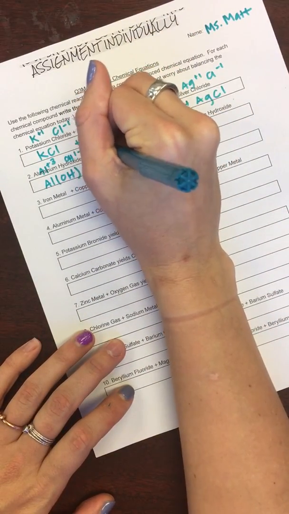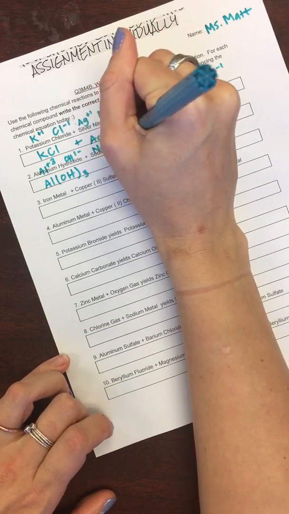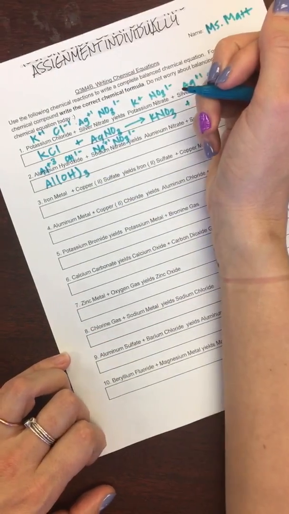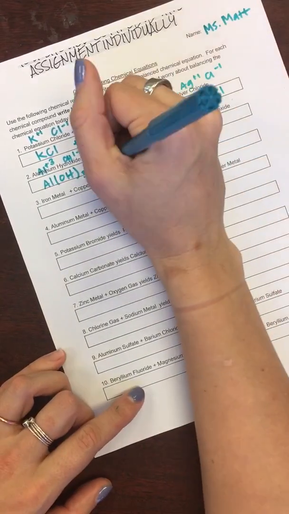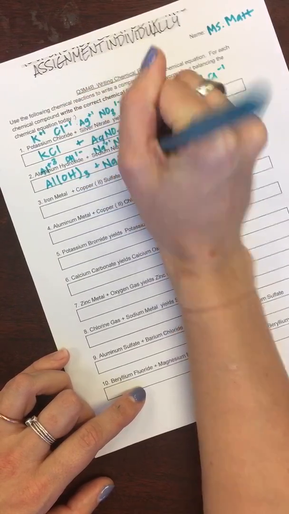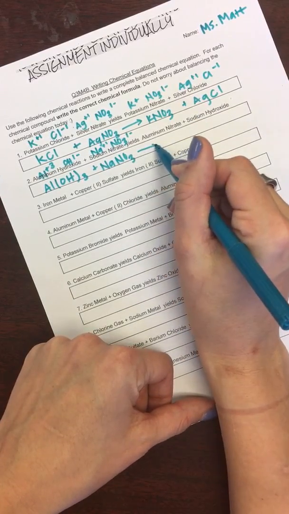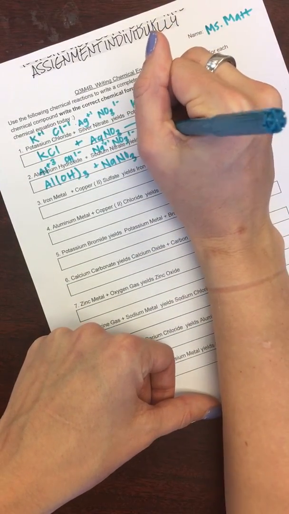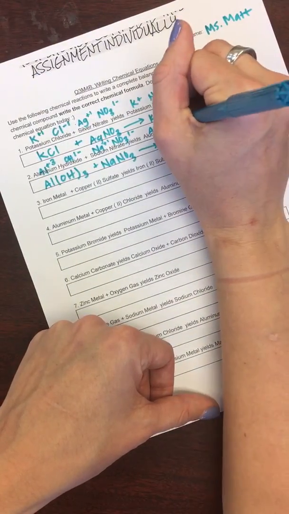All right, sodium has a +1 charge because it's in group 1. Nitrate, again, we know is NO3 with 1-. Those are the same, so what do we do? Cancel them out, mush them together. NaNO3. We don't need to crisscross if the charges are equal. Yields is our arrow. All right, another one here, Al +3, which I got from right here.